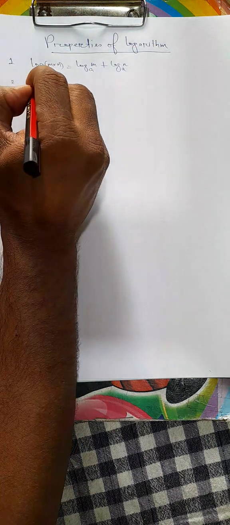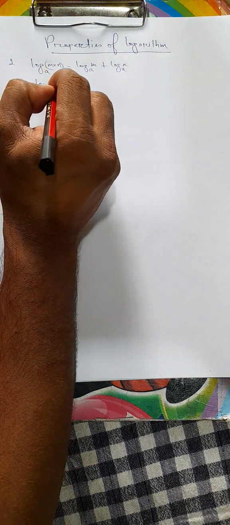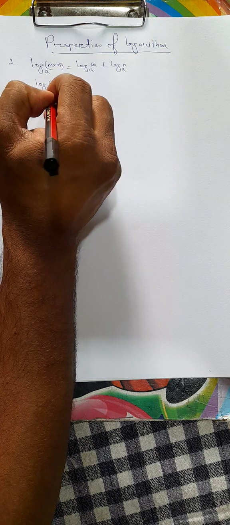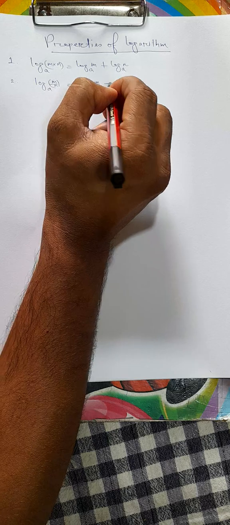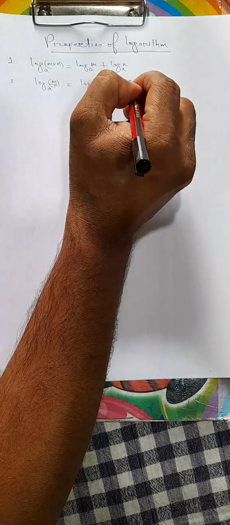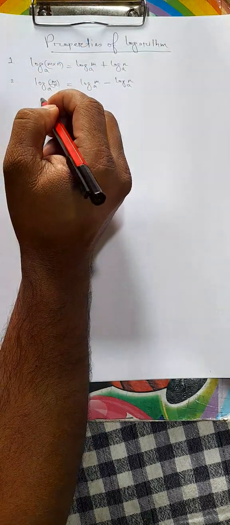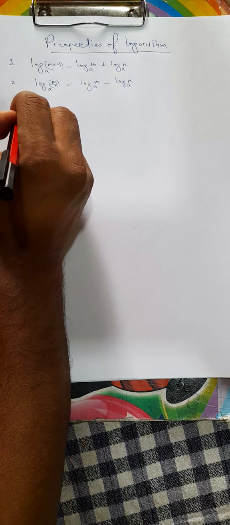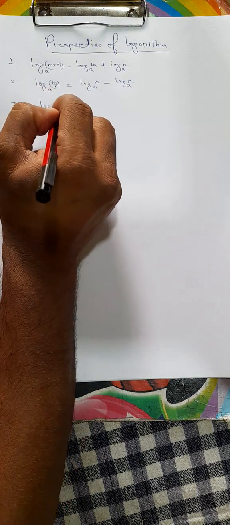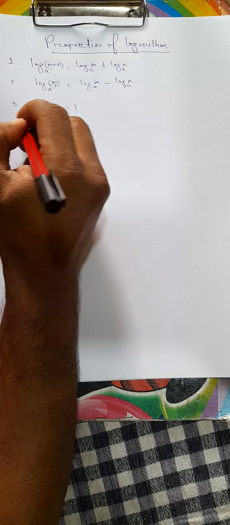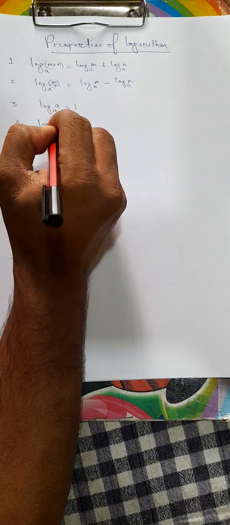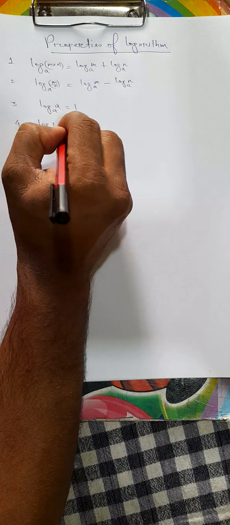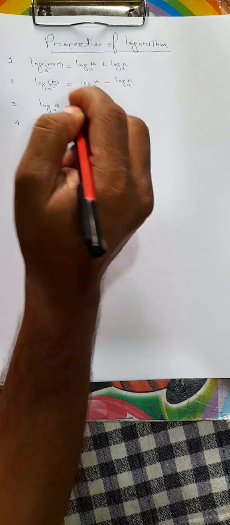Similarly, second property was logarithm of the quotient of two numbers with respect to the base a means logarithm of m to the base a minus logarithm of n to the base a. Then again, the third property was logarithm of a to the base a equal to 1. Fourth property was logarithm of 1 equal to 0, right?